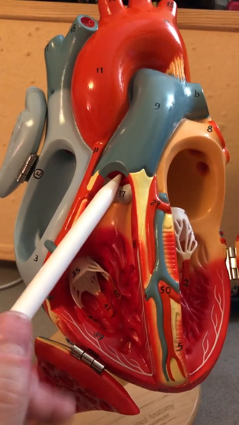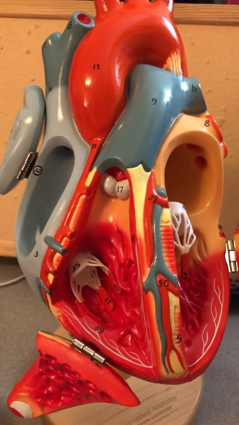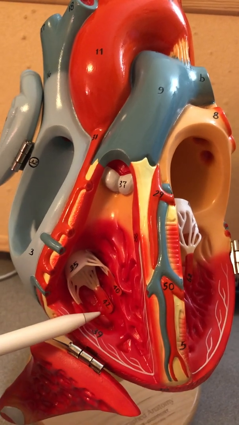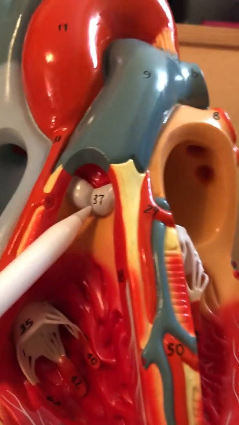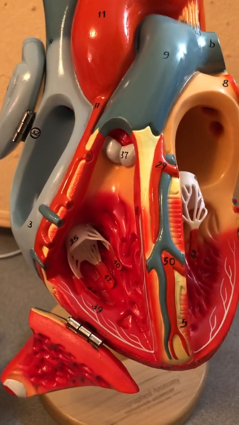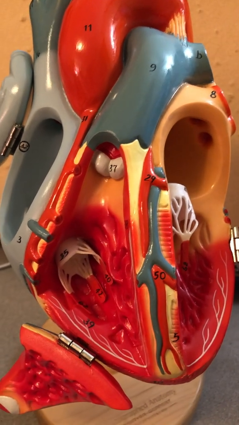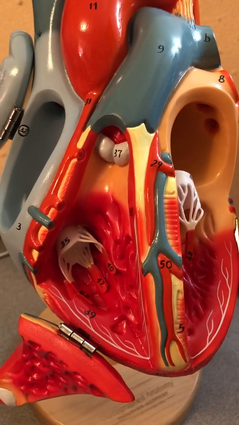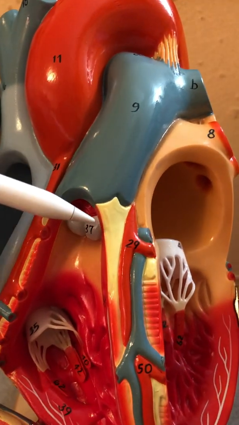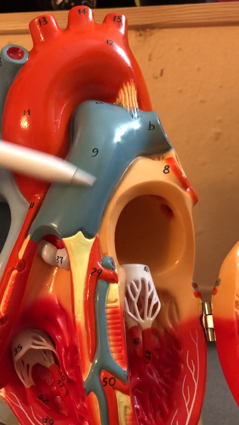Now here we hit our first semilunar valve. If we are going through a semilunar valve, we are leaving the heart. So just to note, AV valves, we're staying within the heart. We're going from atria to ventricle, but semilunar valves, they're named for their semilunar appearance, and that means we are going to be leaving the heart. So we go through the pulmonary semilunar valve. Pulmonary means lung, and so this is the semilunar valve that's going to leave the heart and go out to the lungs.